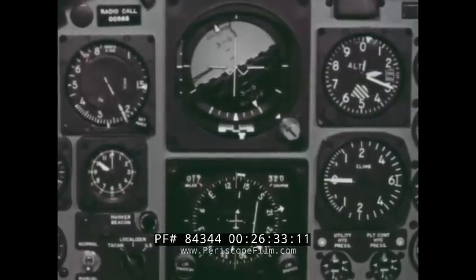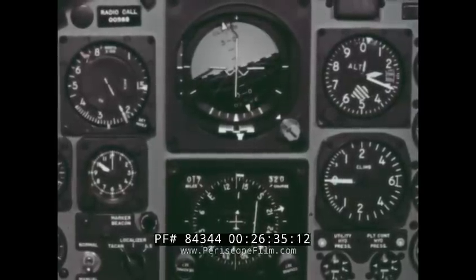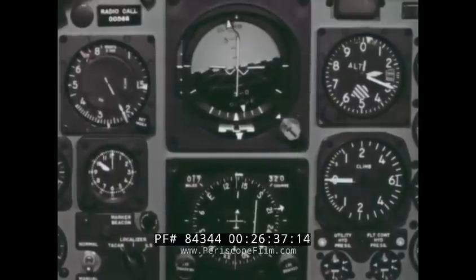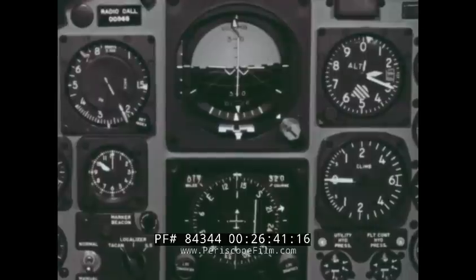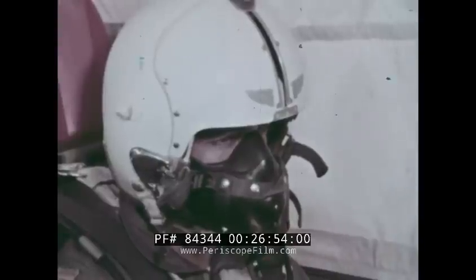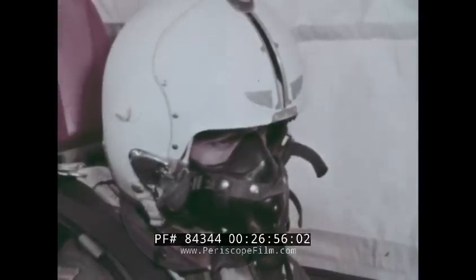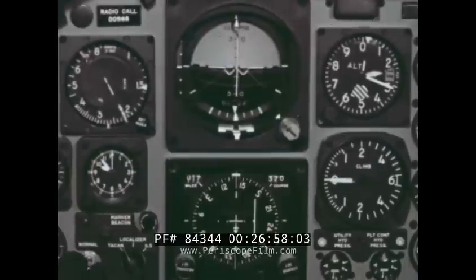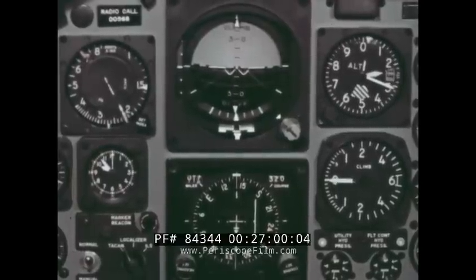Keep the bank steering bar centered to hold your heading. Now you're on the downwind leg. Perform your initial cockpit check. Switch to TACAN normal, and we'll use the heading marker for the next turn.